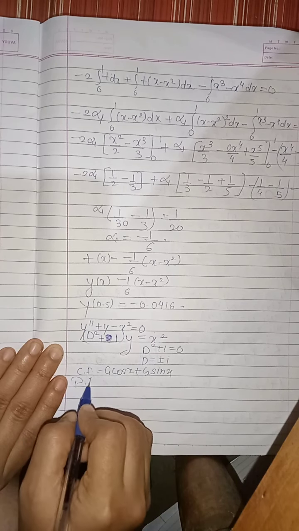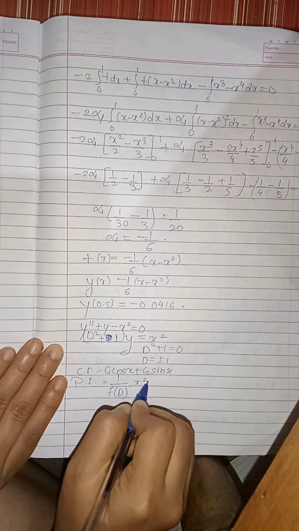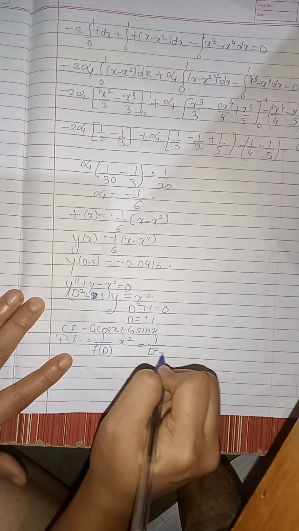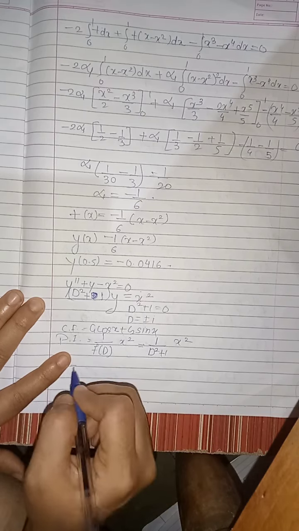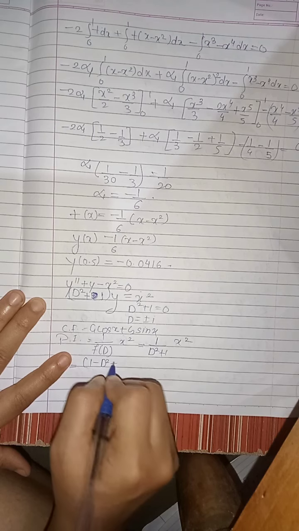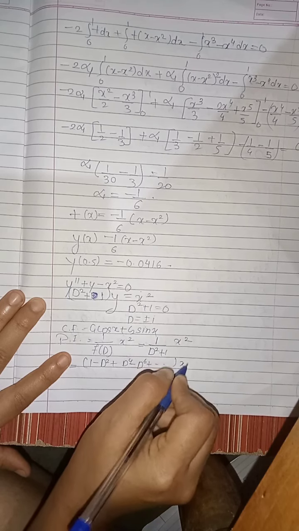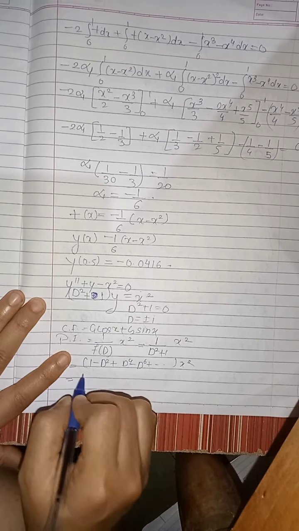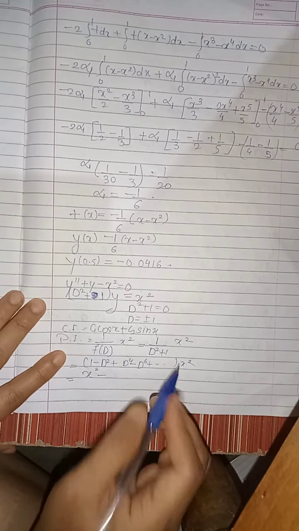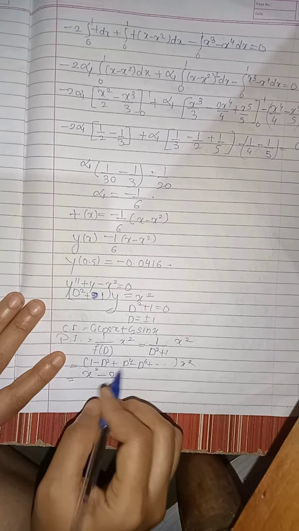To find the particular integration, you need the formula 1 upon f(D) x square, which is equal to 1 upon (d square plus 1) x square. So 1 upon d square plus 1 is similar to 1 minus d square plus d raised to 4 minus d raised to 6, and so on, acting on x square. So now this will become x square minus the double derivative of x square, which is nothing but 2. So x square minus 2.